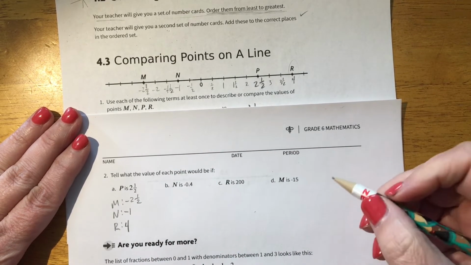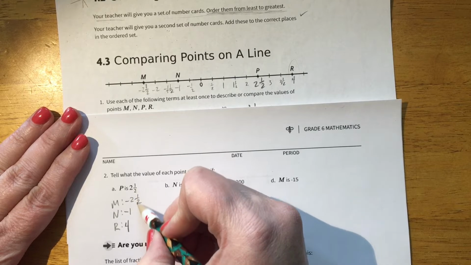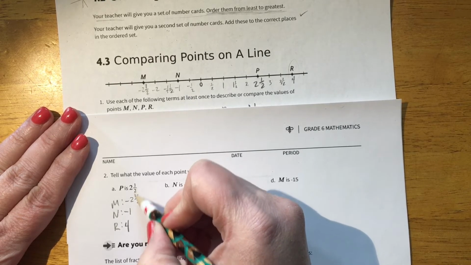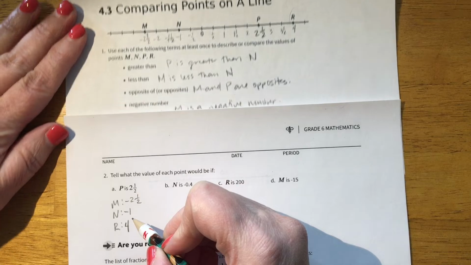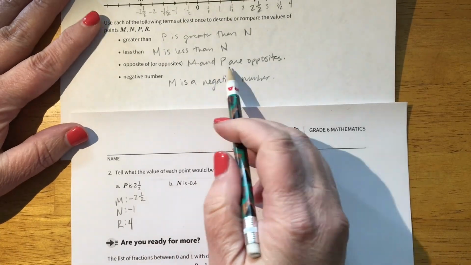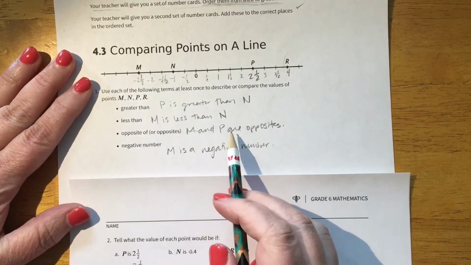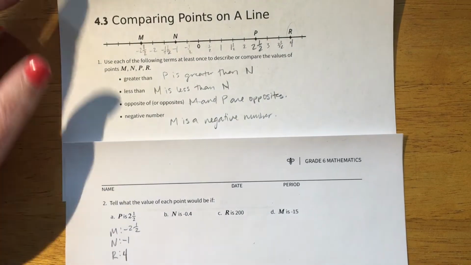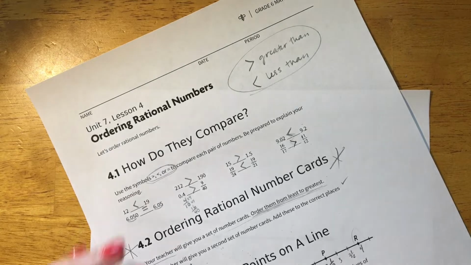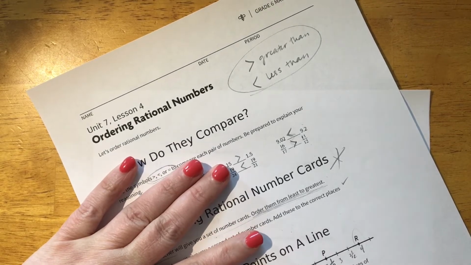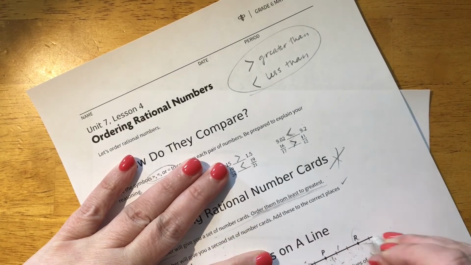Okay? Notice M and P are still opposites. Even though we changed their value, M and P are still opposites. Pretty dang awesome. All right. Now we're going to use that same number line once again, but this time I'm going to have to erase these again because this time we have a different value.